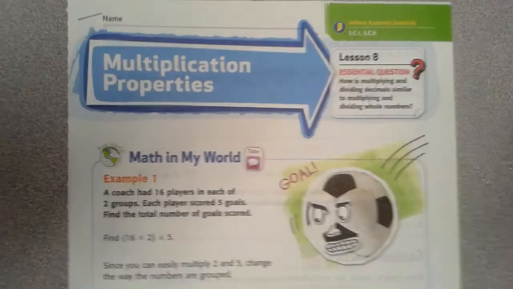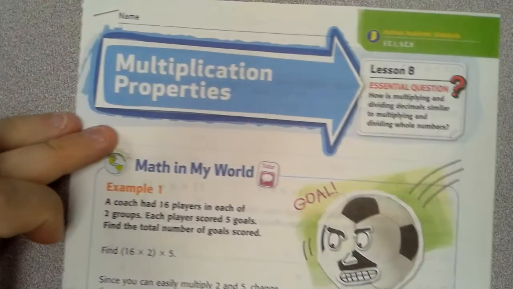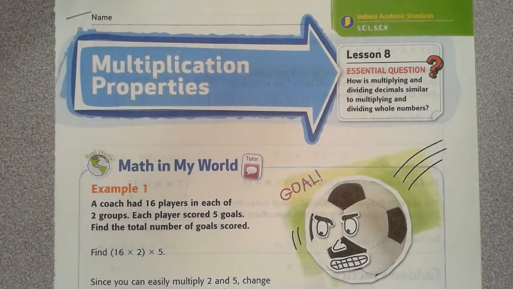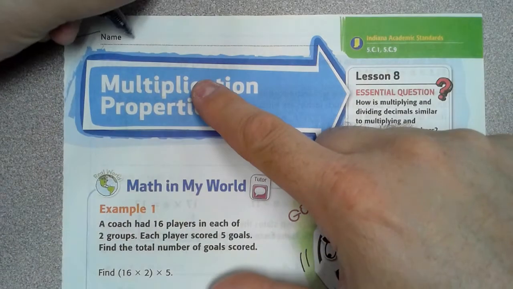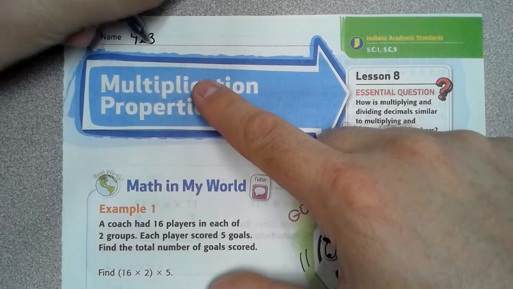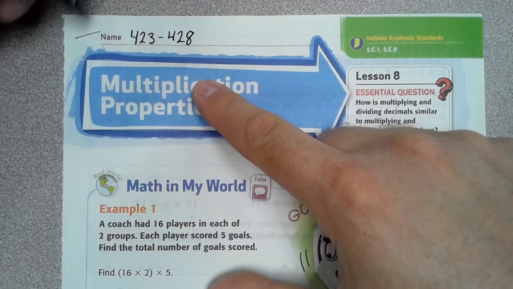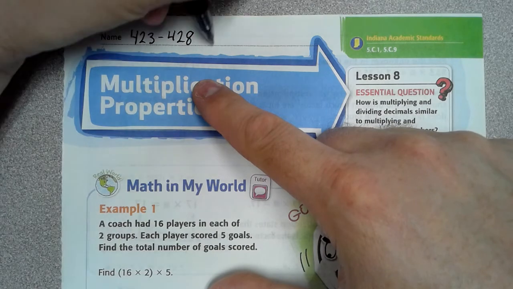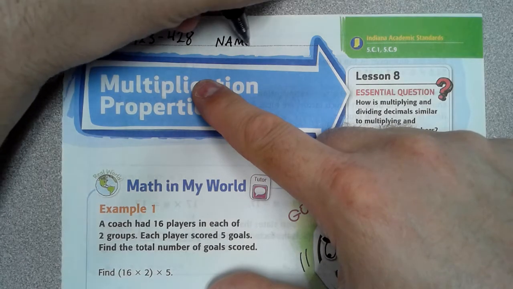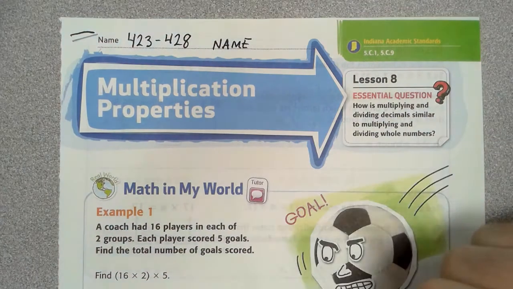All right, guys. Today's lesson is, remember how we had addition properties? Well, now we're going to have multiplication properties. So the pages that you guys are going to use right now are pages 423 to 428. Make sure you put a staple in it right there, and make sure you have your name on it.